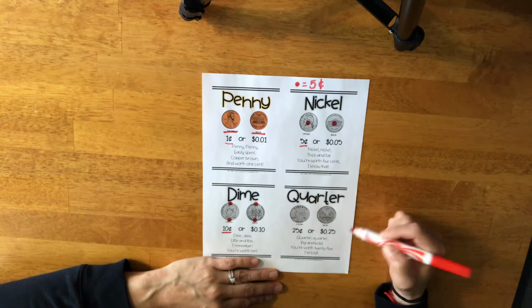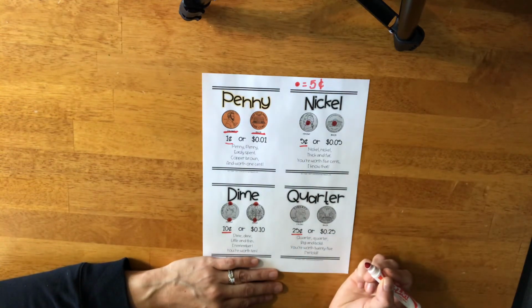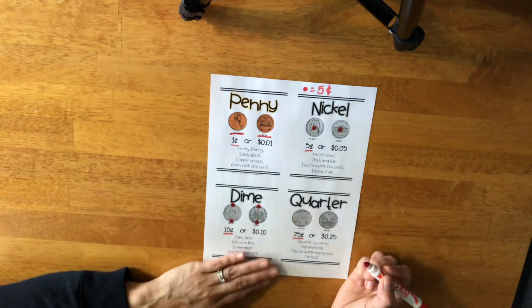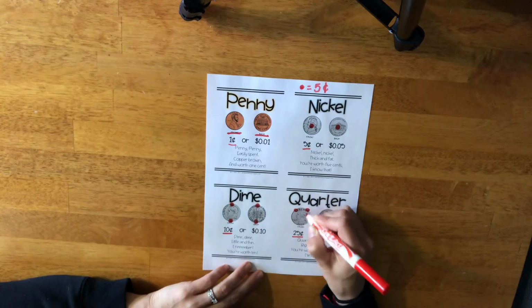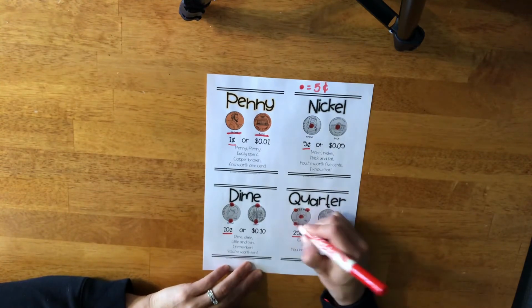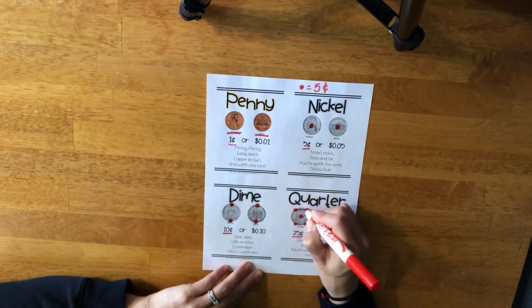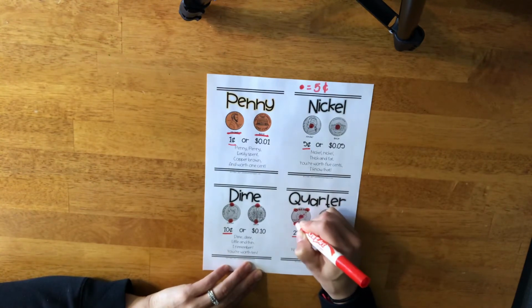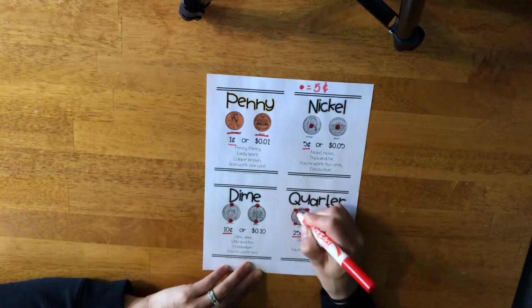Now when I get to the quarter, it's worth 25 cents. That means I need 5 touch points. I'll have 2 at the top, 1 in the middle, and then 2 at the bottom. And if you see here, this is a way to remember. The touch points, when you connect them, make a Z, and that's how you'll count.